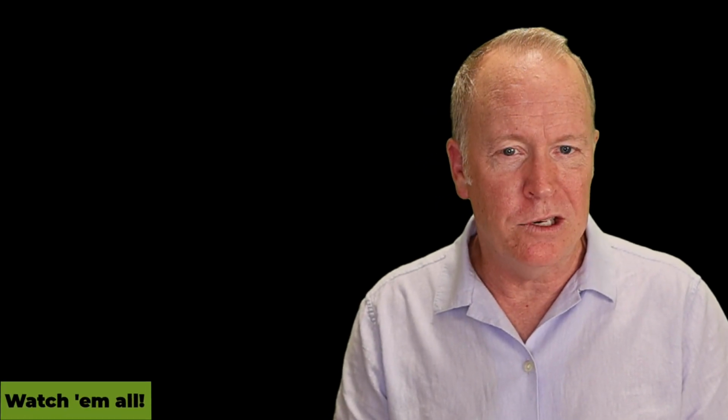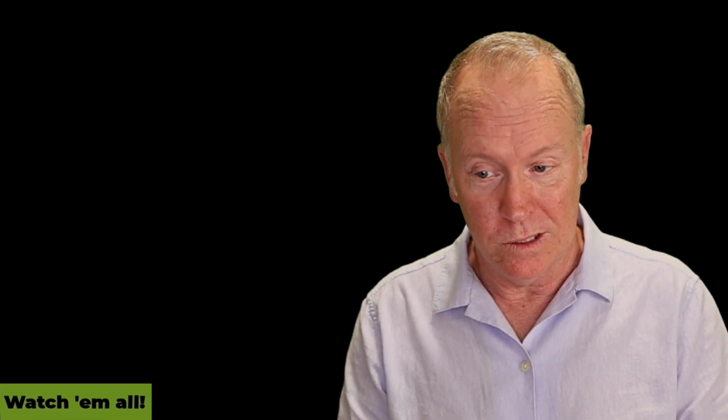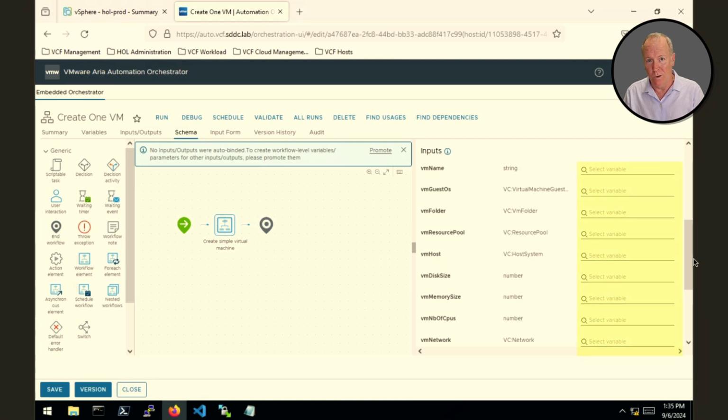The way this is going to work is we're going to put that information into some variables of our own. So our workflow is going to have some variables, and those variables are going to hold the necessary information. What we need to do then is to bind our workflow variables to the inputs that we see here.